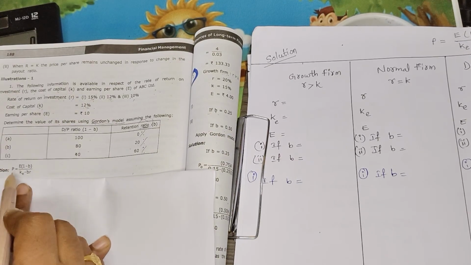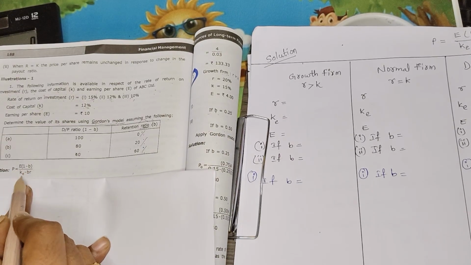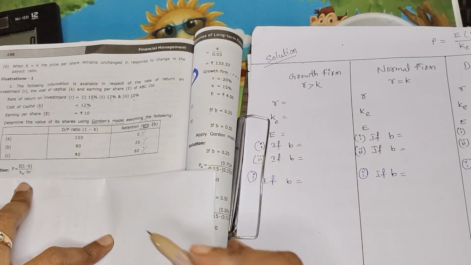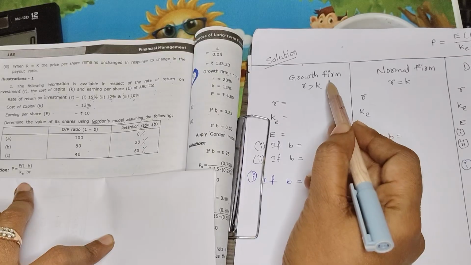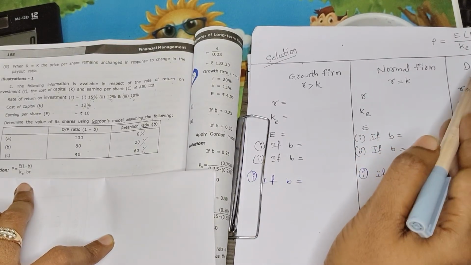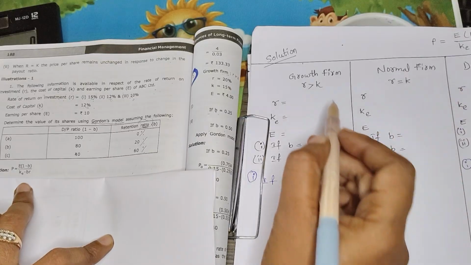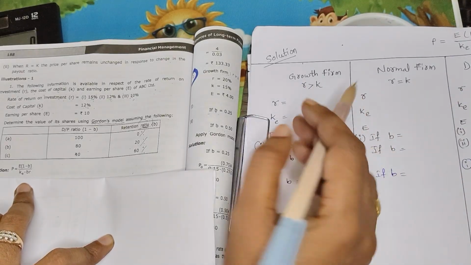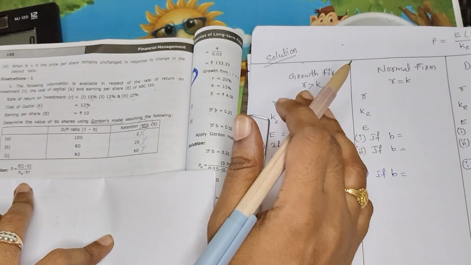According to this formula, you require E value, B value, KE value, and R value. These details you need to write according to the form. Here we have growth form, R greater than K; normal form, R equals K; and declining form, R less than K. While writing growth form, just take the growth form details.